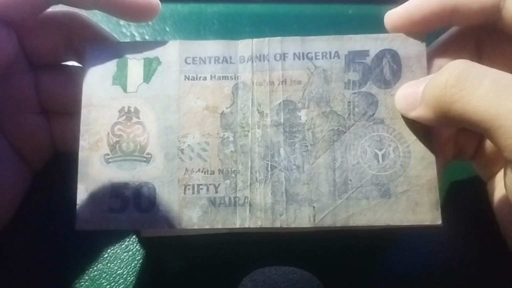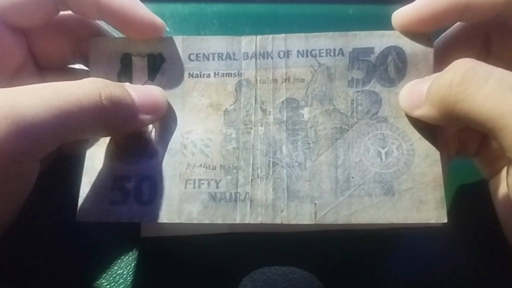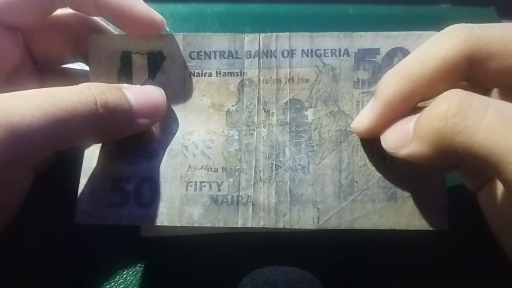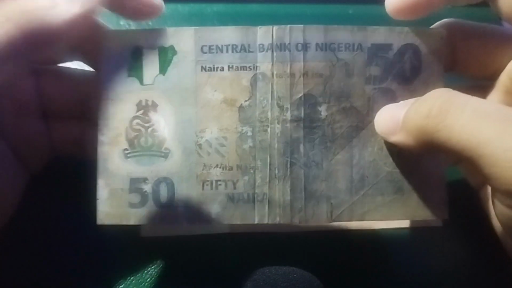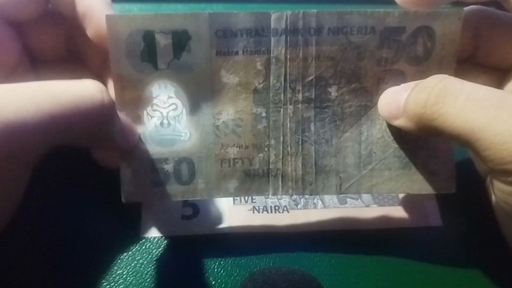The back, however, has 3 people. It depicts 3 local fishermen. They look like they've caught a big fish. And once again, the denomination is in 3 different languages.